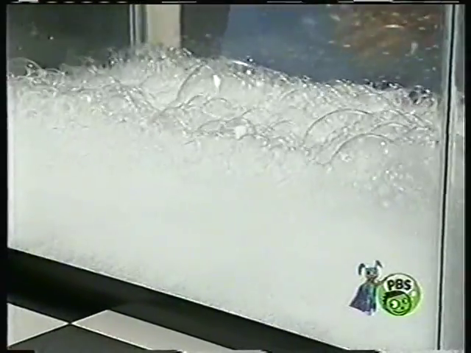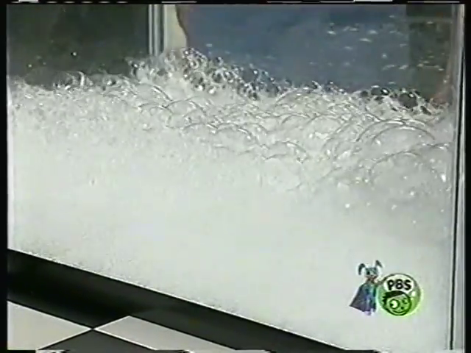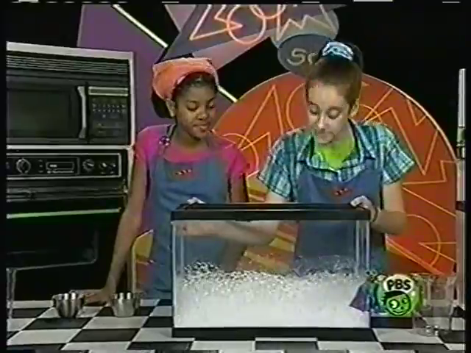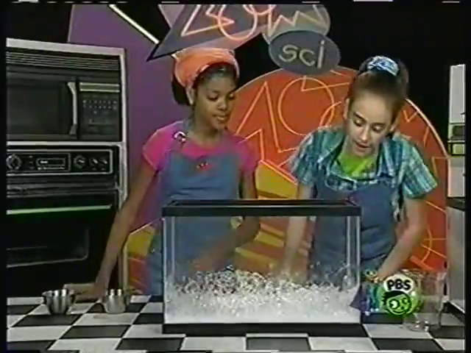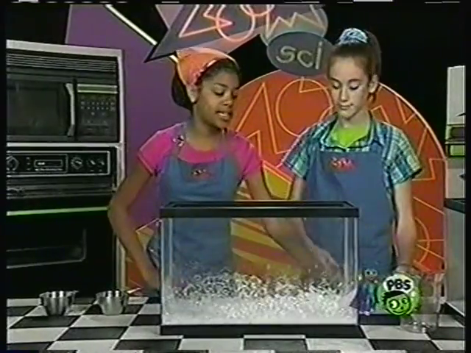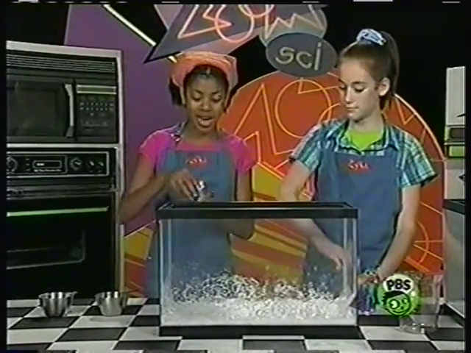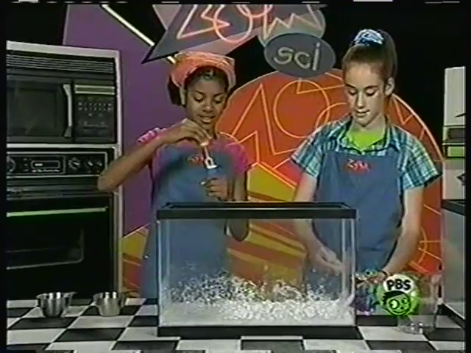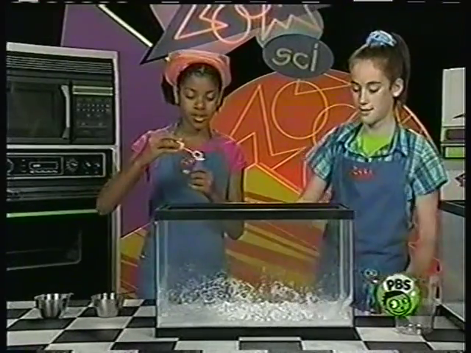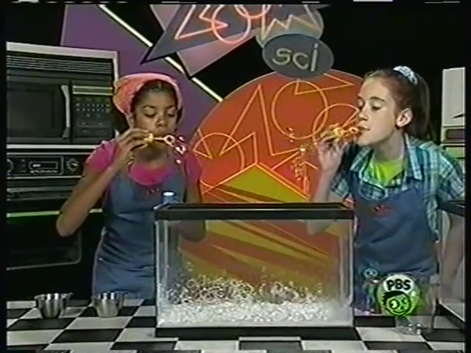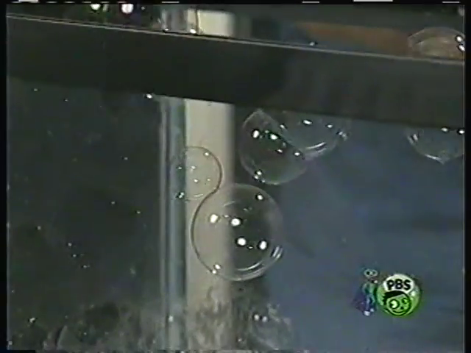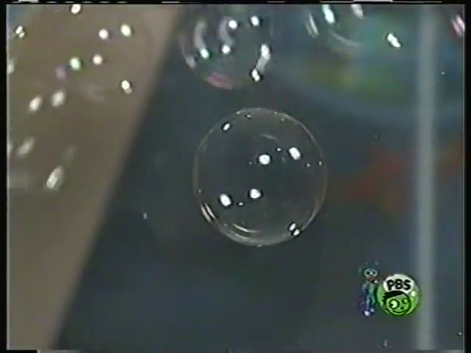Do you see the bubbles that the vinegar and baking soda are making? They're actually making carbon dioxide. Look at that. I know, that's so cool. Now, blow some bubbles into the tank and watch how they float on the carbon dioxide. Okay, ready? That's so neat. They're just like suspended in the air. Wow. Here, I'm going to blow a few more.